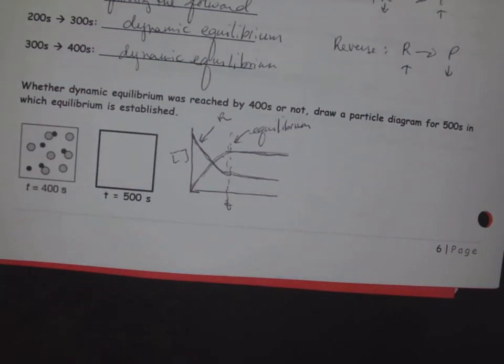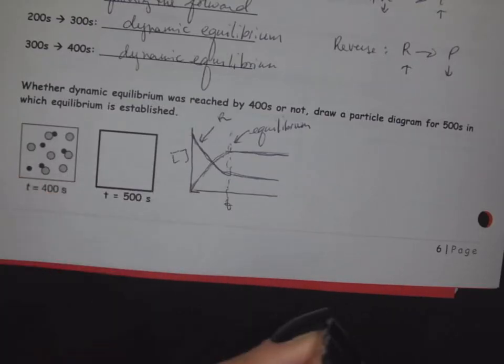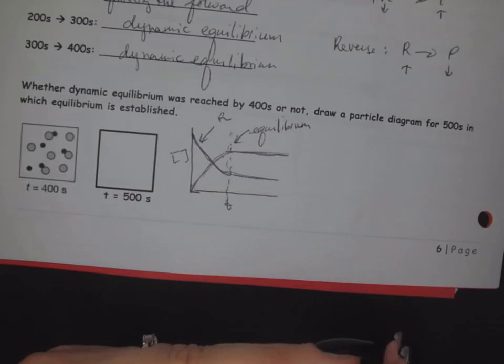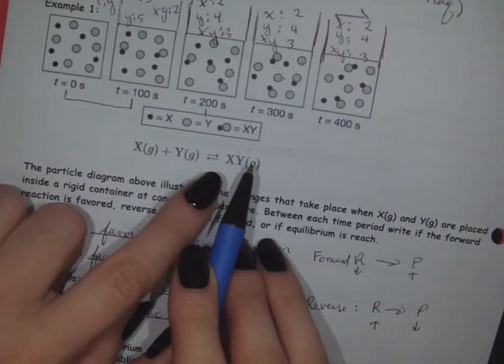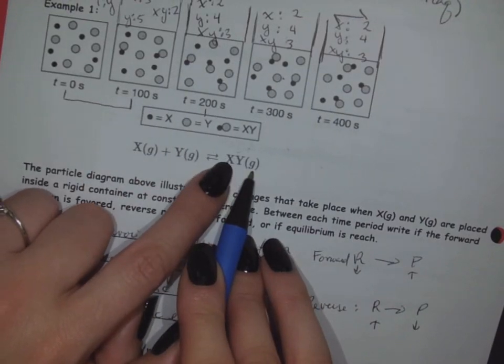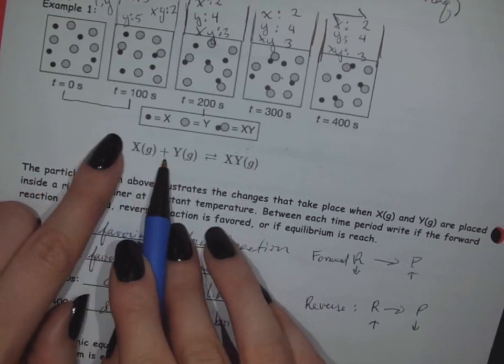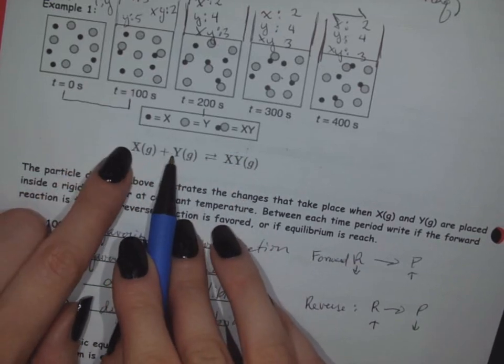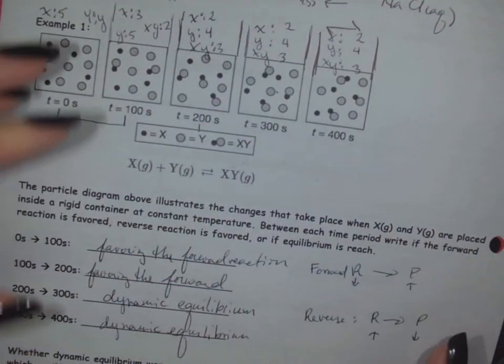And the reason why they stopped changing is because the rate at which the reactants were turning into products equaled the rate of the products turning back into those reactants. If one of each of these became one of those, and at the same time one of these went back to one of each of those, then overall nothing changed.